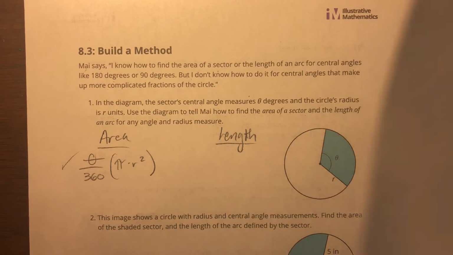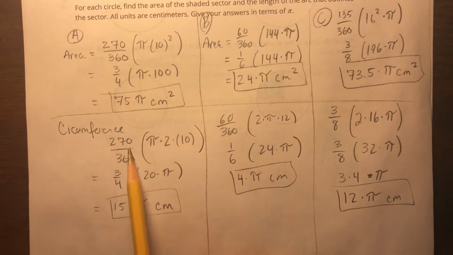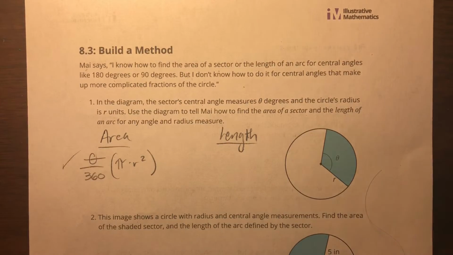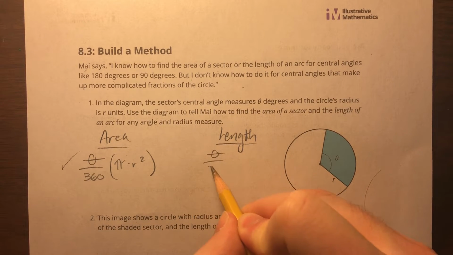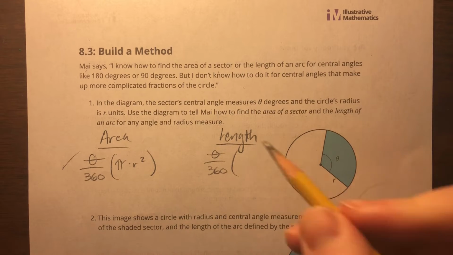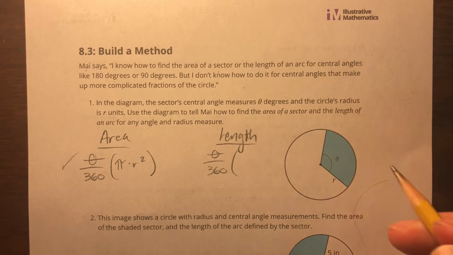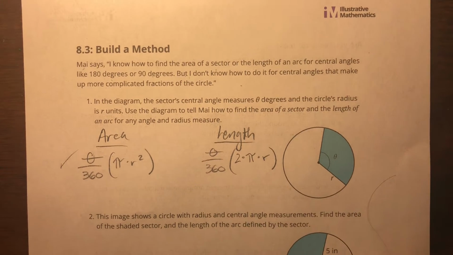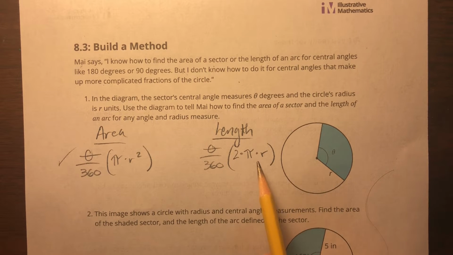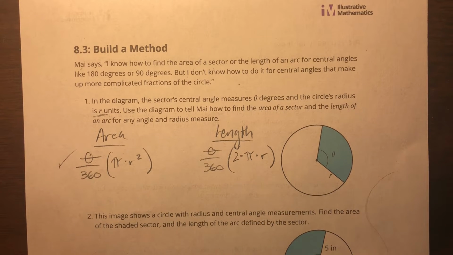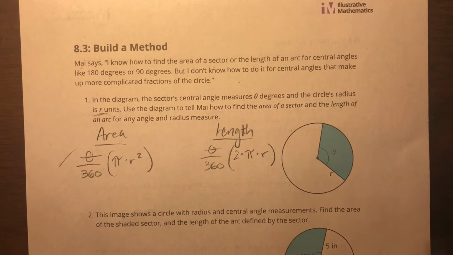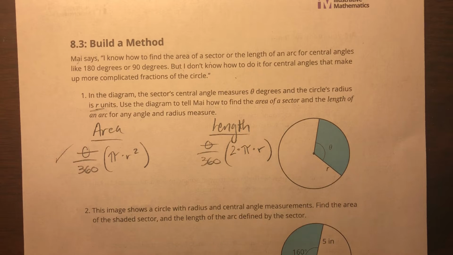Length. Well, if we look at length, we did the exact same thing. We used the same fraction when we wanted to find that section of the circumference. So I'm doing the same thing here, theta over 360, and then I'm just going to multiply by what I would normally calculate to find the circumference, 2 times pi times radius. You could say diameter times pi, but they asked for it to be in terms of r, so we need to use r here. We can't just make up a variable that they didn't ask us for. I'm sure some of you probably already figured that out on your own from the last problem.